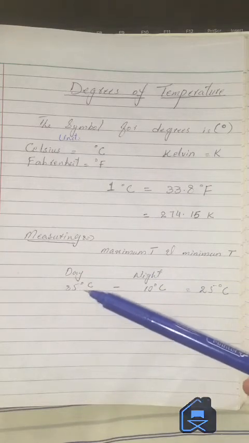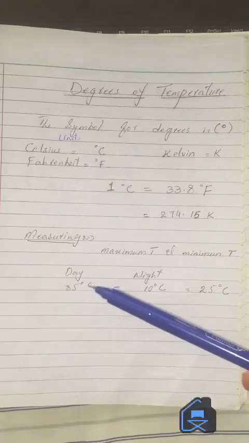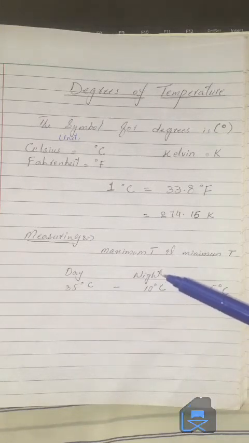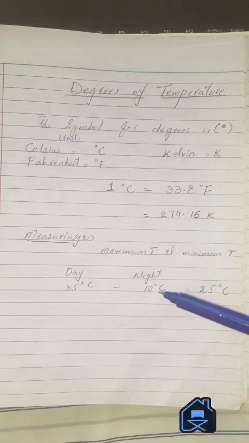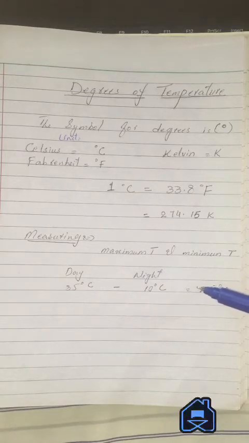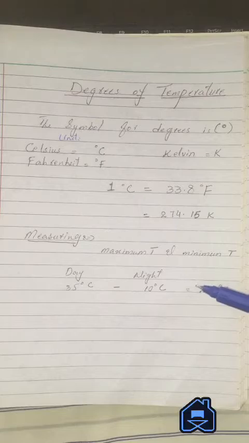If the temperature of a place in a day is recorded as 35 degrees Celsius, and the temperature at night of that place is 10 degrees Celsius, then the difference between these two temperatures is 25 degrees Celsius. This difference shows that such a place can be said to have a temperature that varies a lot.